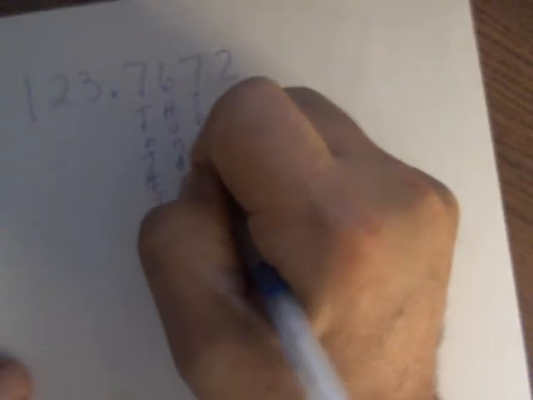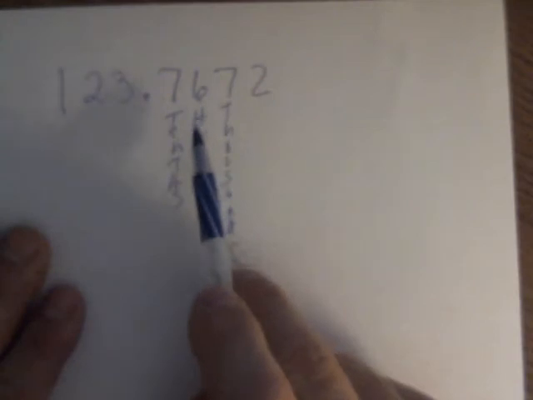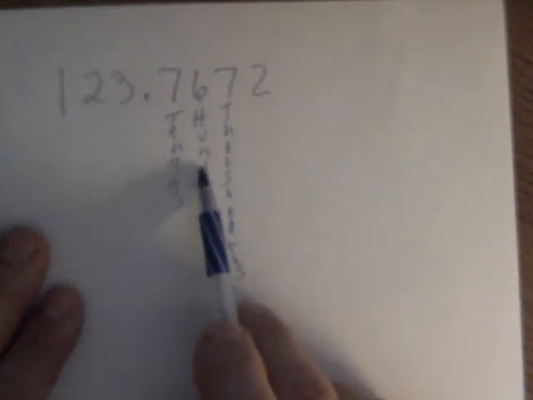This is the thousandths place. Okay? Now I'm not going to go really any further because normally you're either asked to round to the hundredths, to the tenths, or to the nearest whole number. Okay? So keep that in mind as we do a few examples here.